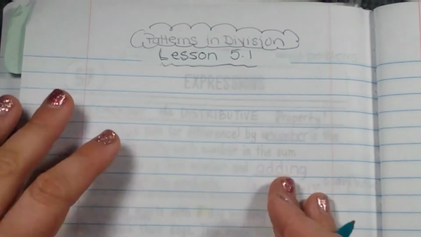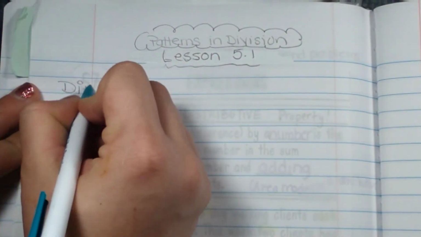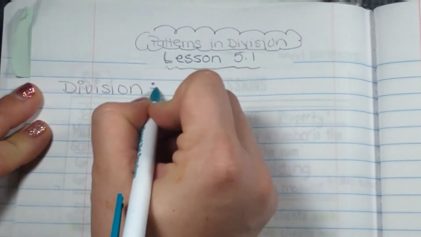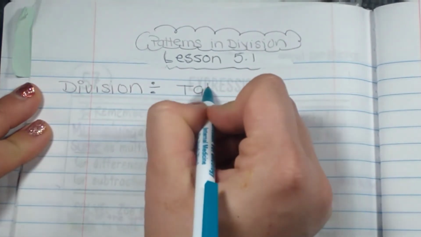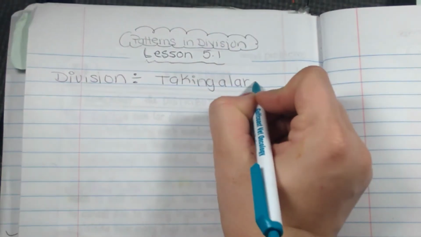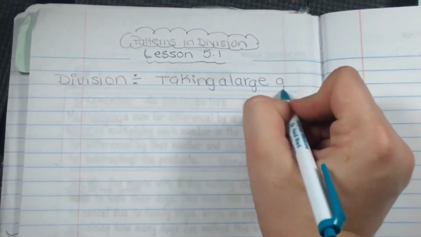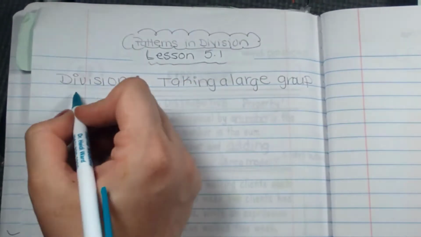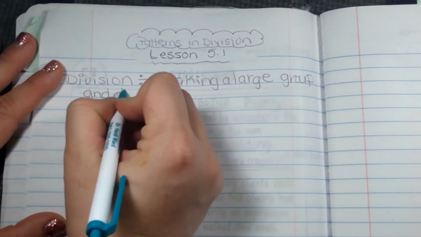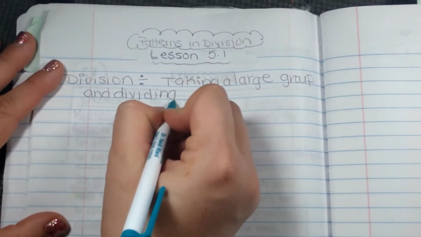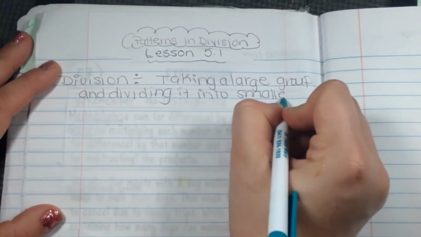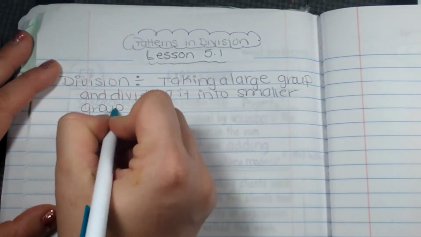So, let's talk about what division is. The definition of the word division is taking a large group and dividing it into smaller groups.